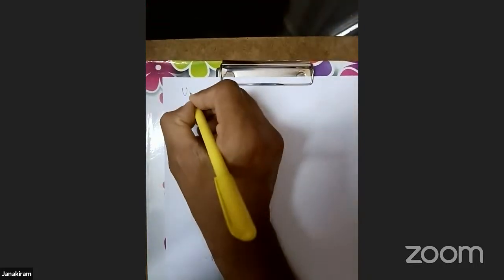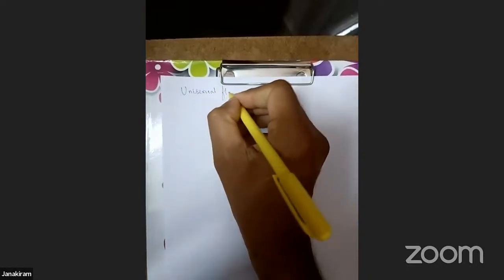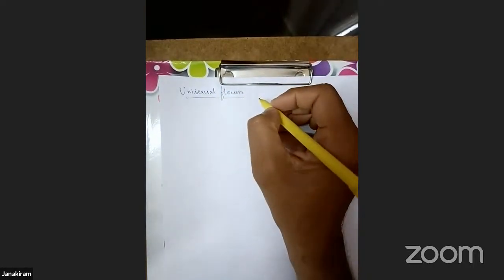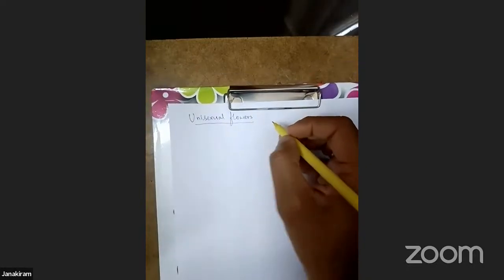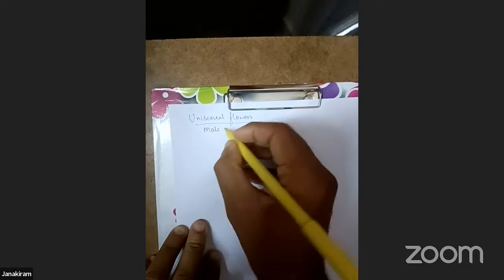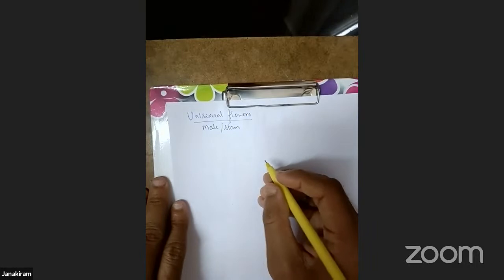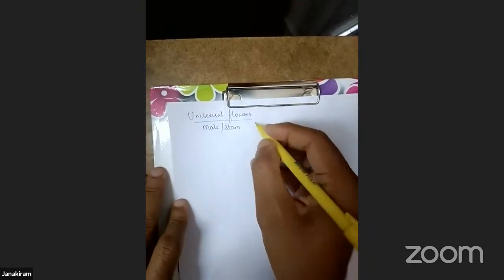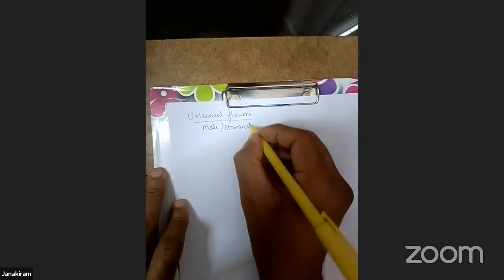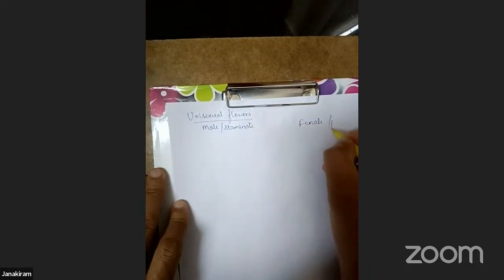Then let's come to the unisexual flowers. Unisexual flowers are of two types. Those are pistillate flowers and the staminate flowers. That is, male flowers are called staminate flowers, and female flowers are called pistillate flowers.